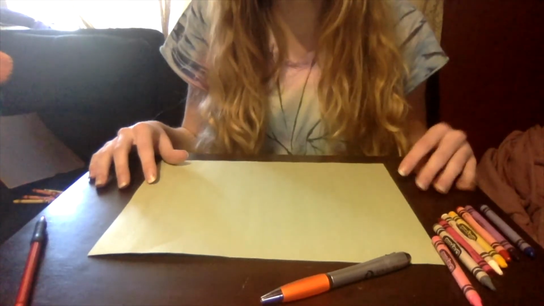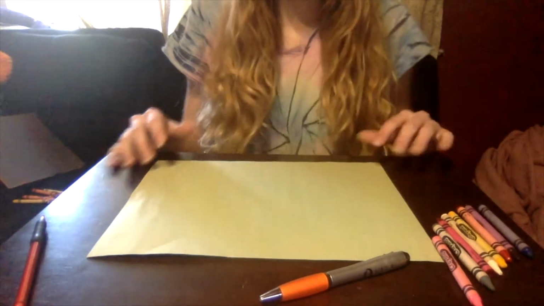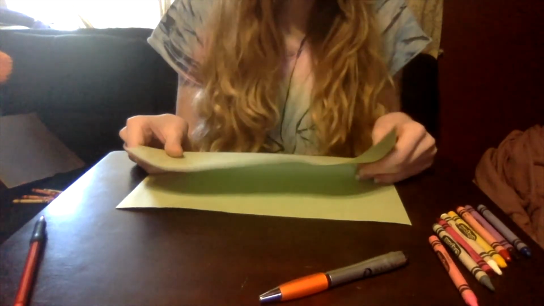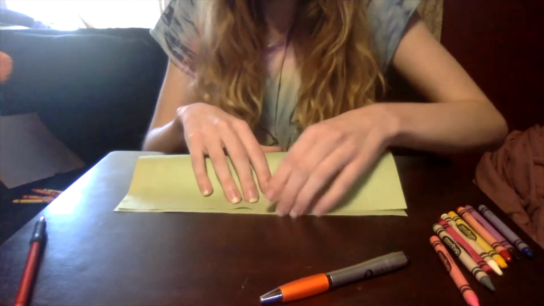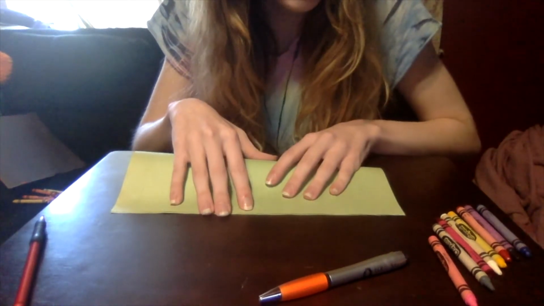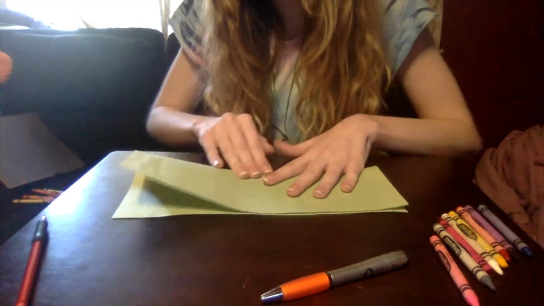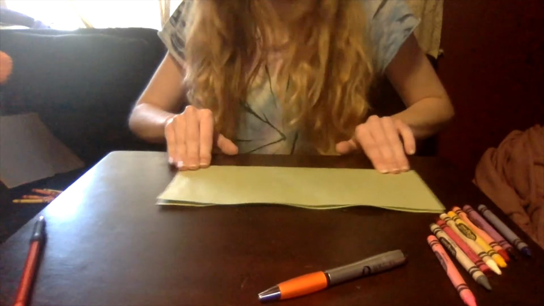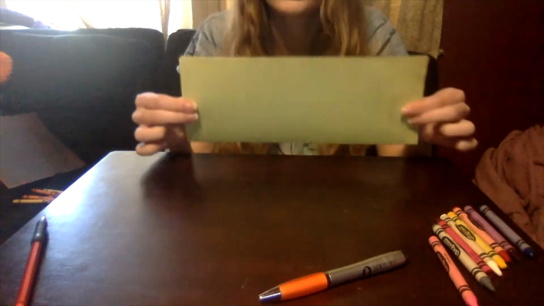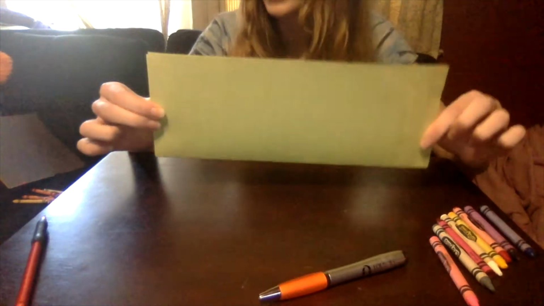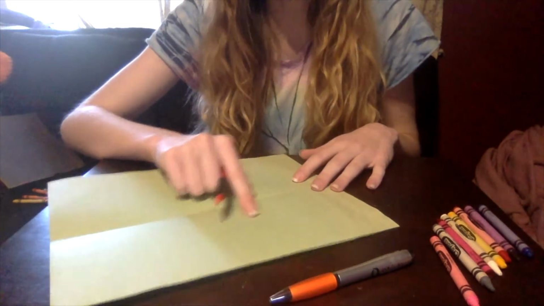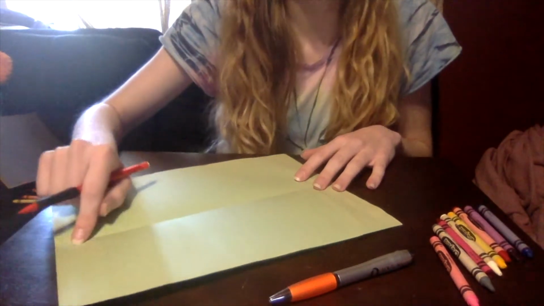Now, let's start creating our word art creature. The first thing that we need to do is fold our paper hot dog style, also known as horizontally. When we fold it, we're going to make sure that it folds up nice and evenly. And then we're going to press it down. And there we go. We have our hot dog, or it's folded horizontally. And now we're going to open it up, and we're going to write our adjective that describes us as closely to this fold as possible.